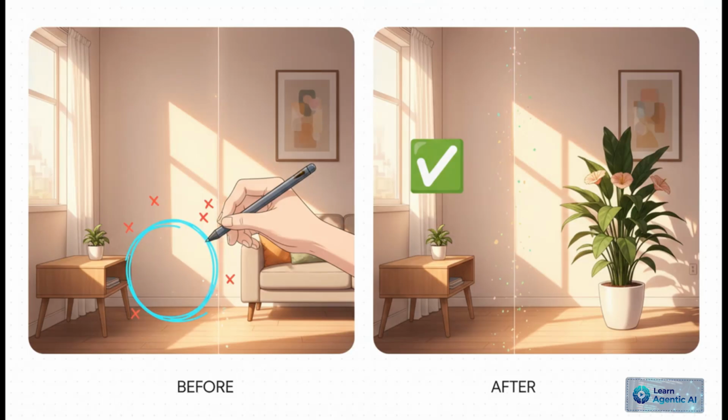It also gets visual instructions. You can now just doodle. You can literally draw a circle in an empty corner and tell it to add a bookshelf, and it just does it, perfectly matching the lighting and the room's perspective. Older models would just completely ignore a command like that. It's so much more direct and intuitive.